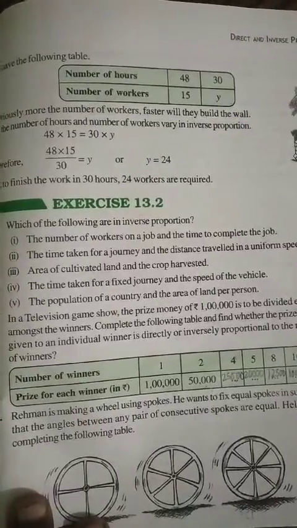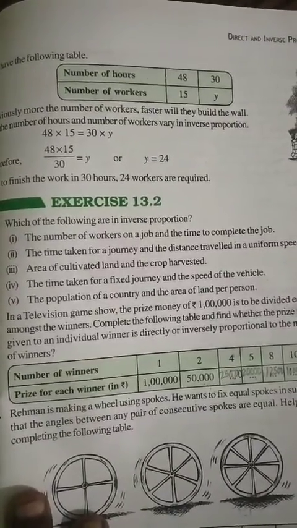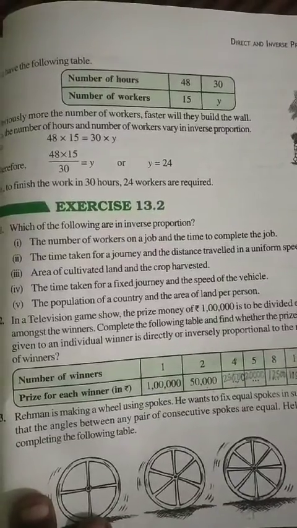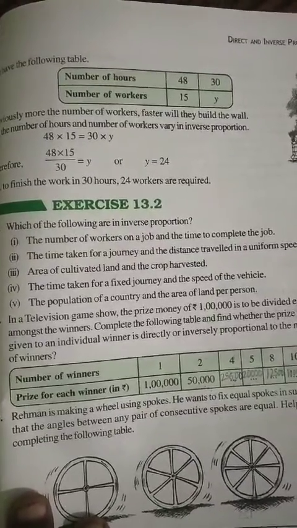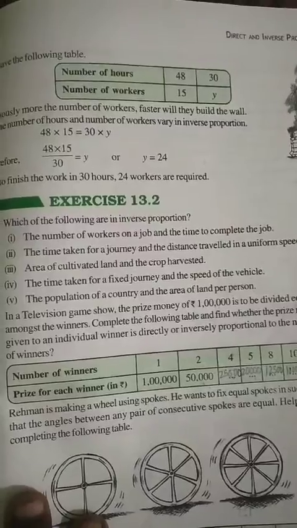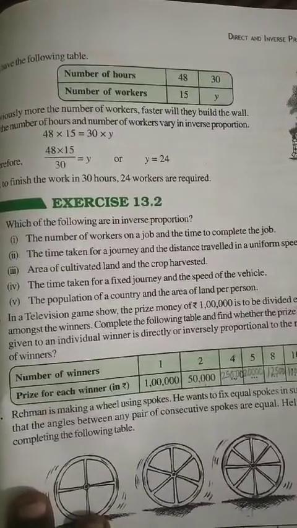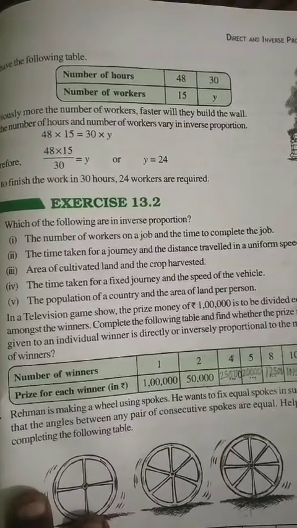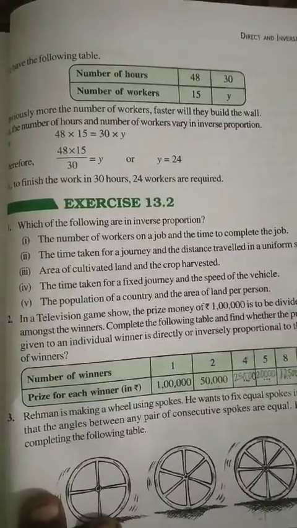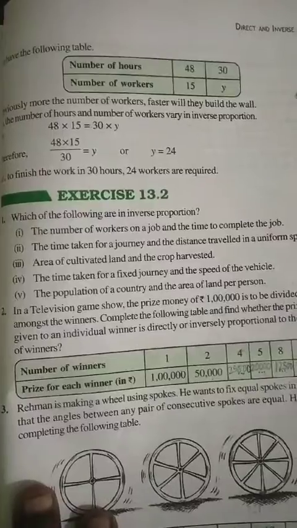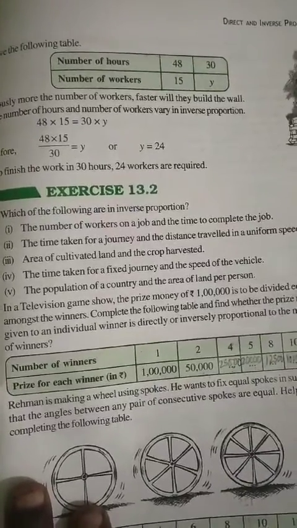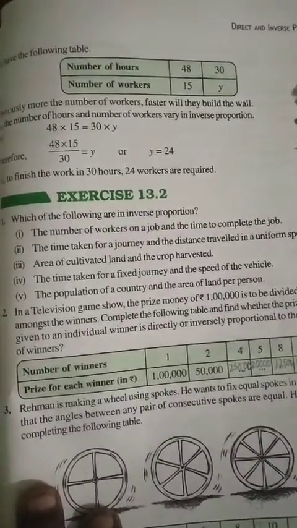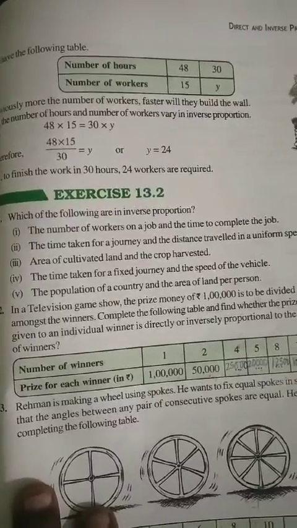Suppose they require 5 days to complete that task. 50 workers will complete the task in 5 days. If the number of workers gets increased, if I allot more workers, then obviously the work will be finished before the set time.